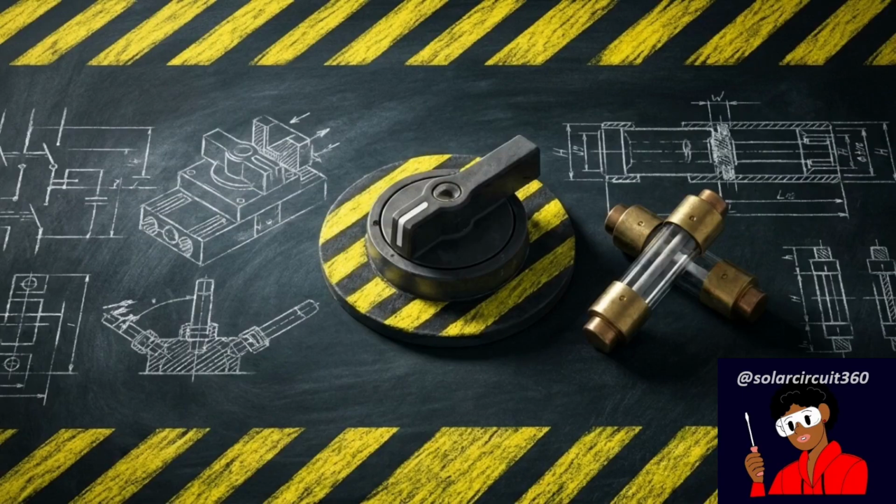Always ensure proper DC isolation switches and correct fuse sizing. Electrical work is inherently dangerous. Consult a qualified professional. This is for educational purposes only.